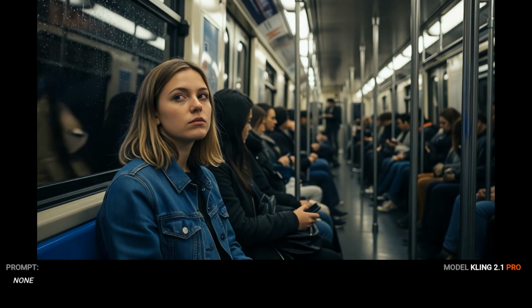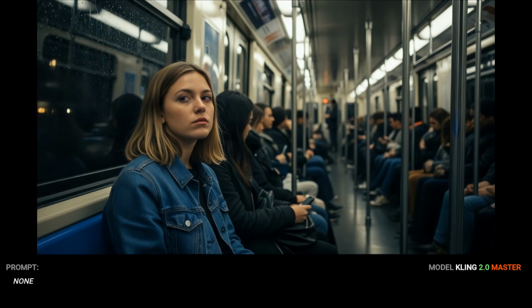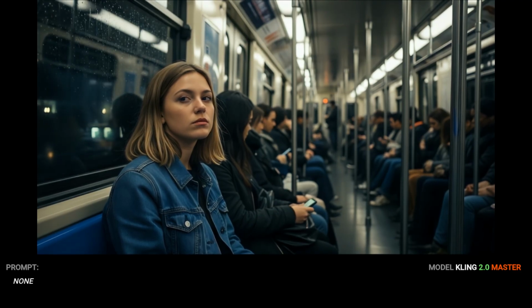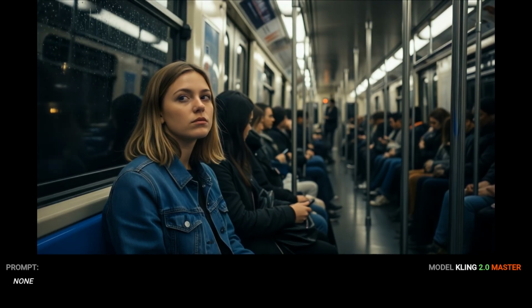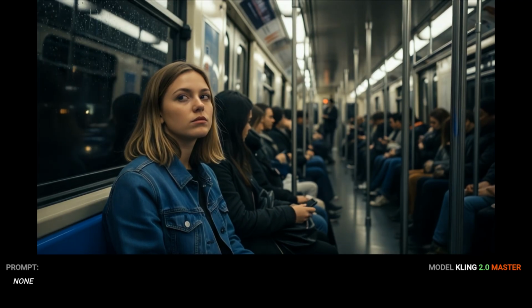I went ahead and tried the same image, no prompt, using Kling 2.0 Master. The train moves a little bit slower and in a different direction, and a few of the little details are different, but the motion's good. I don't see any morphing. I'd call it a win.